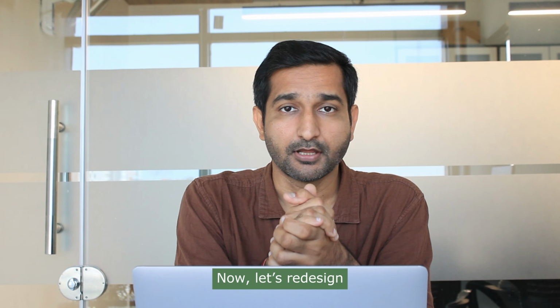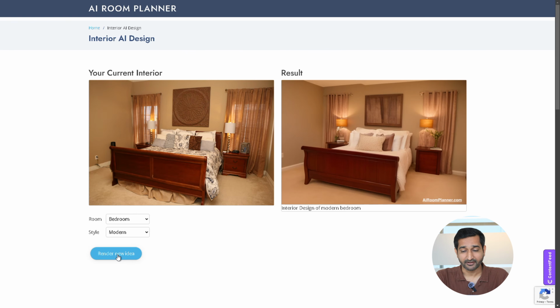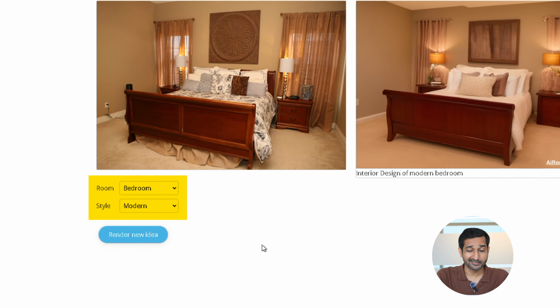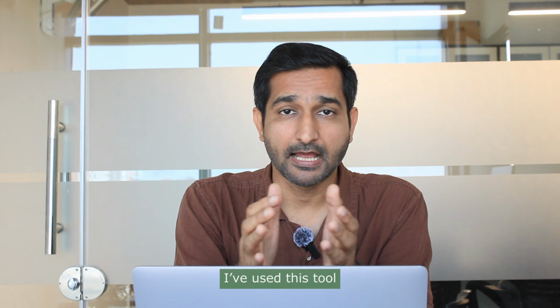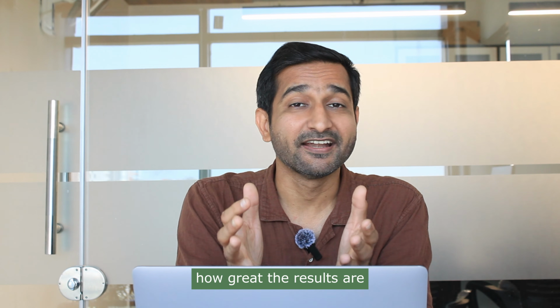That's awesome! Now let's redesign the bedroom. So I'm following the same steps and check out the final result. If you do not like it, you can change the style and render it unlimited times. I have used this tool to redesign many times and you can see how great the results are.